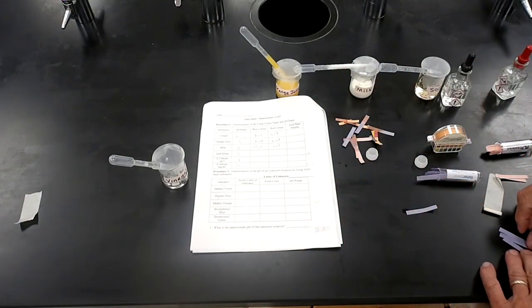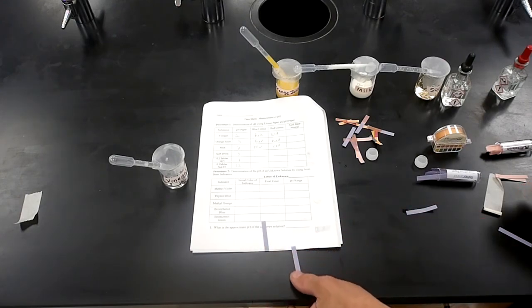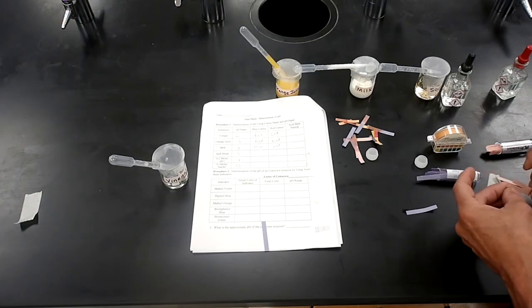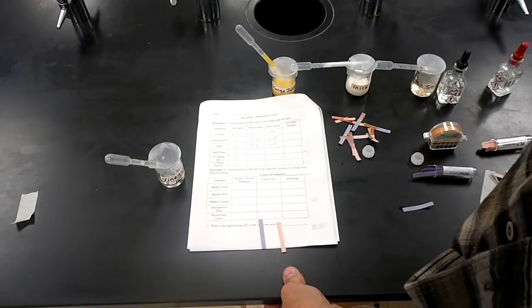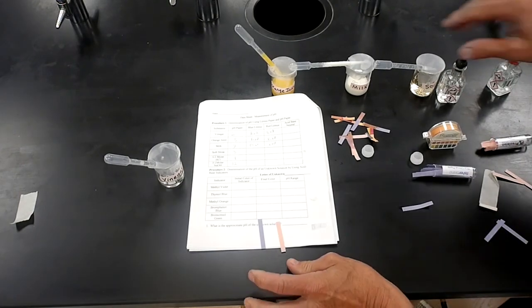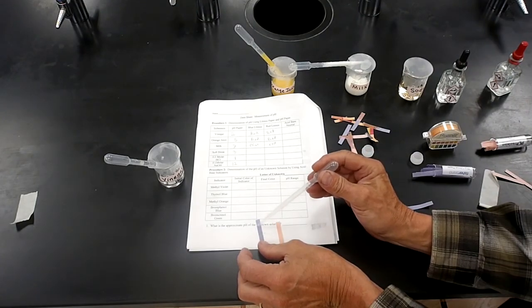Now we'll go with the soft drink. Whoops, here's one red, one blue. Alrighty, soft drink. Blue litmus paper.